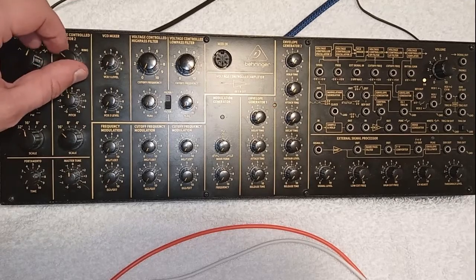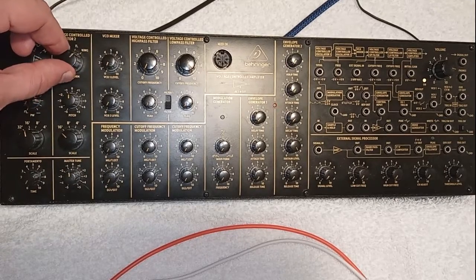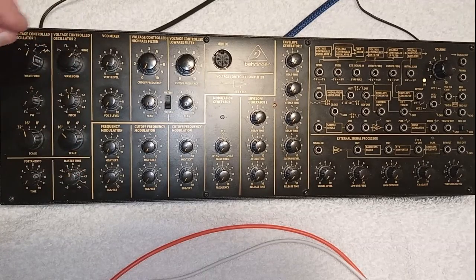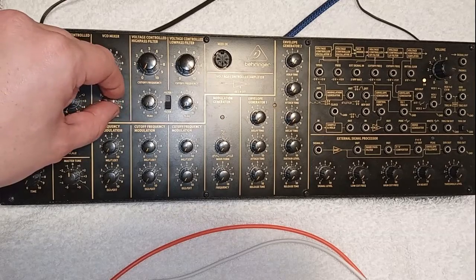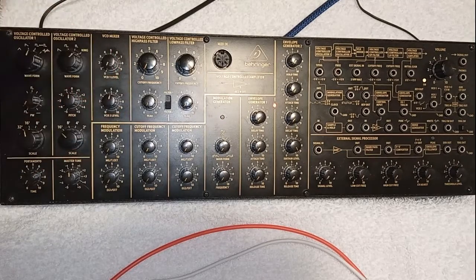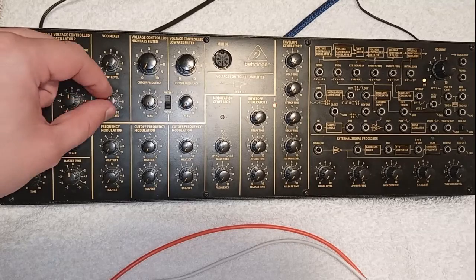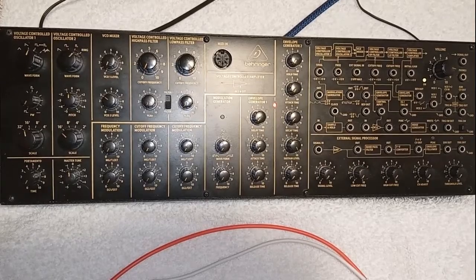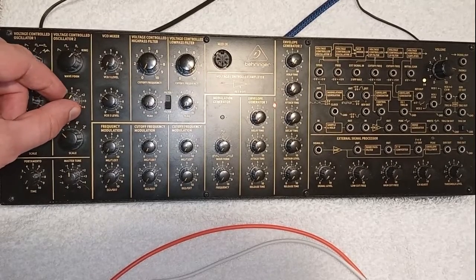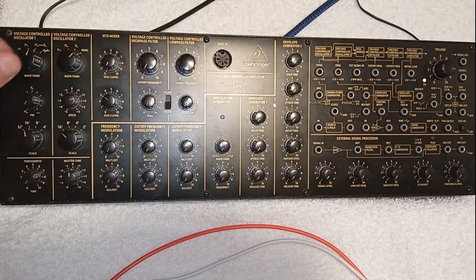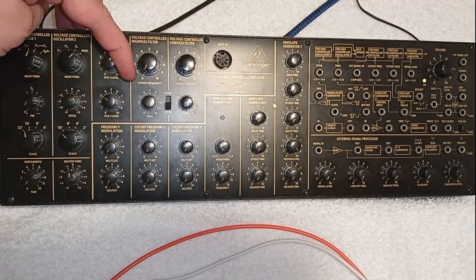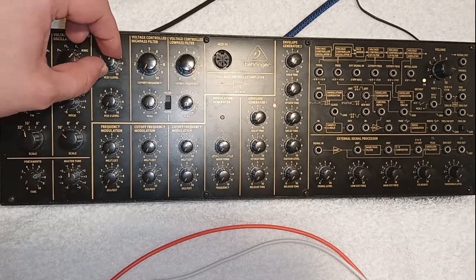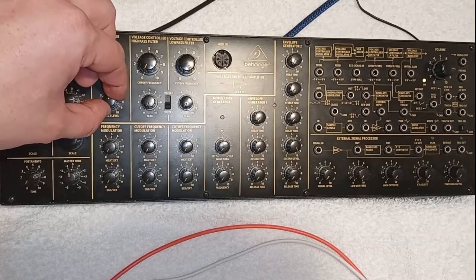The last part here is the ring modulator. So when you put it to ring, the effect is only on oscillator 2. So if you only want to hear the ring modulation, you put only oscillator 2 up. And basically the way this works is it's dependent on the pitch differentiation. Now if you bring in oscillator 1, you just hear a regular waveform. So if you just want ring mod, you bring this up.